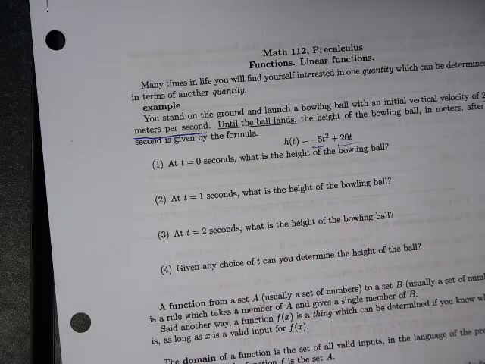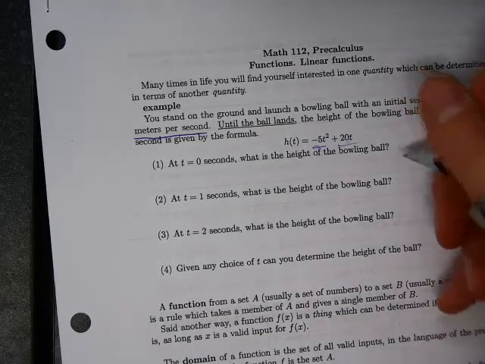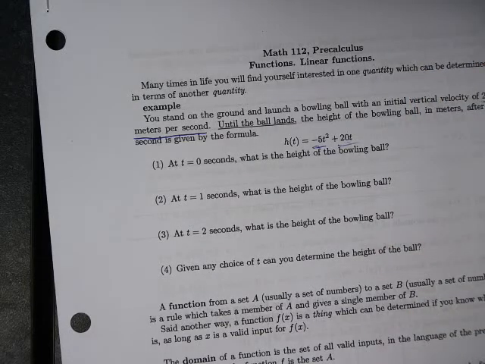So let's walk this through. So given this model, at t equals 0 seconds, what should the height of the ball be? Yeah, right? It should be 0, and there are two ways to see it. On the one hand, at time equals 0 seconds, you haven't actually let go of the ball. You're still carrying it. It's still at the ground.